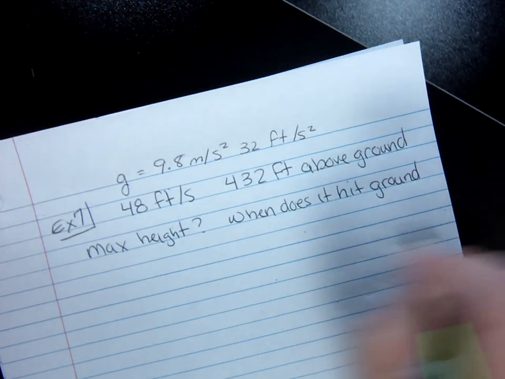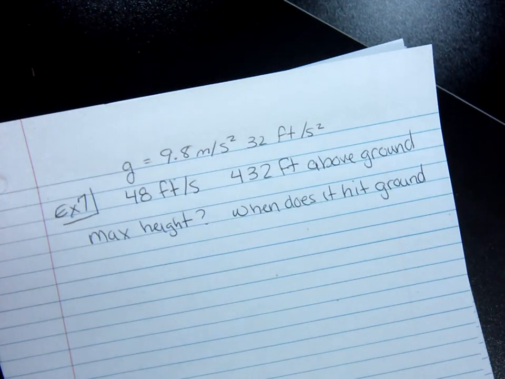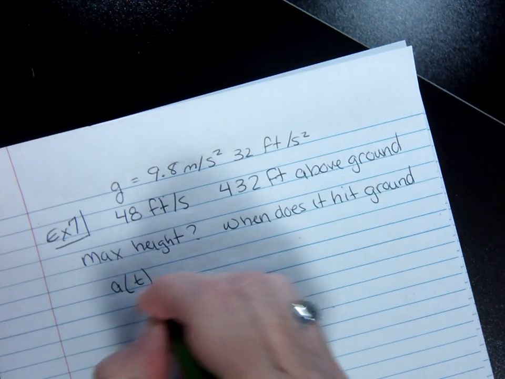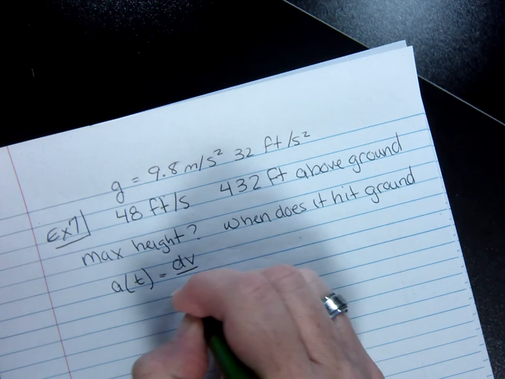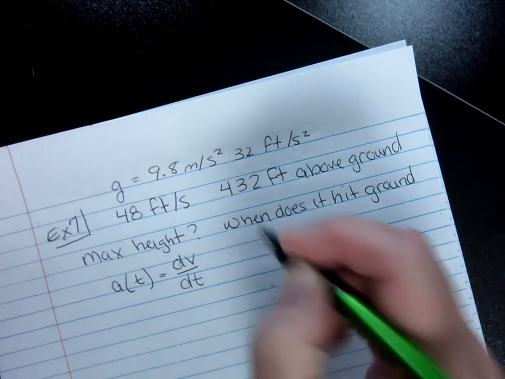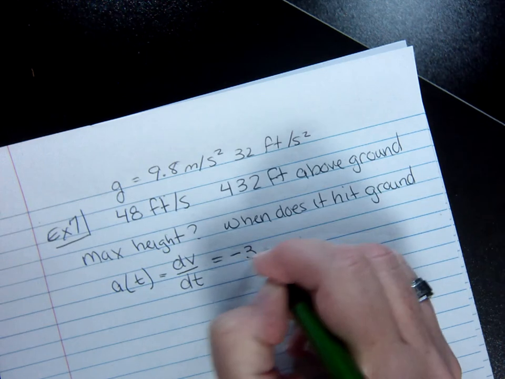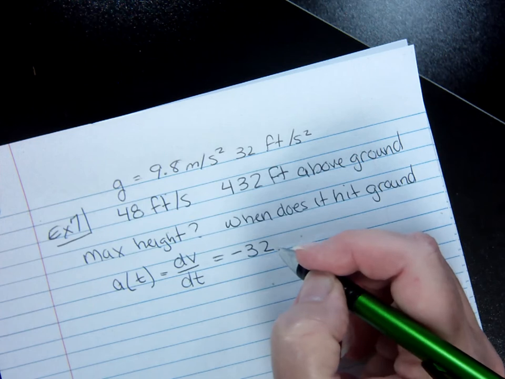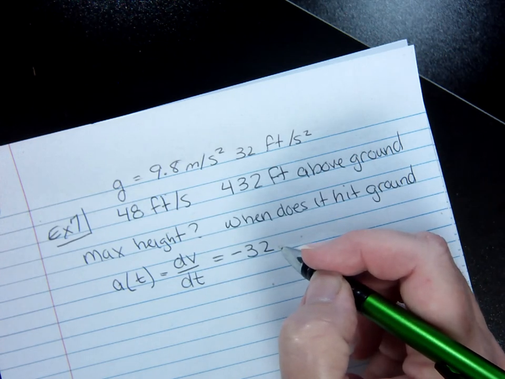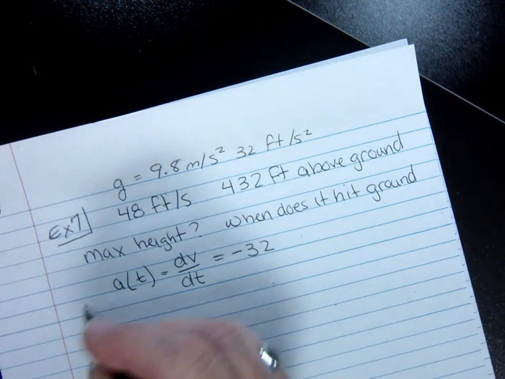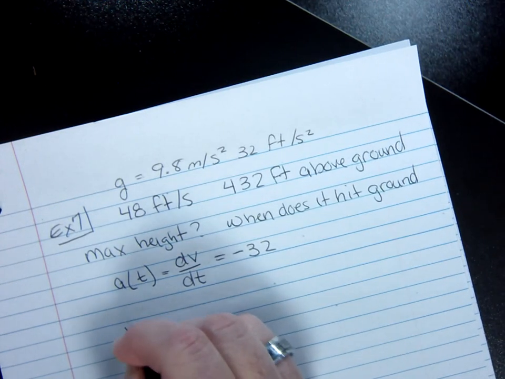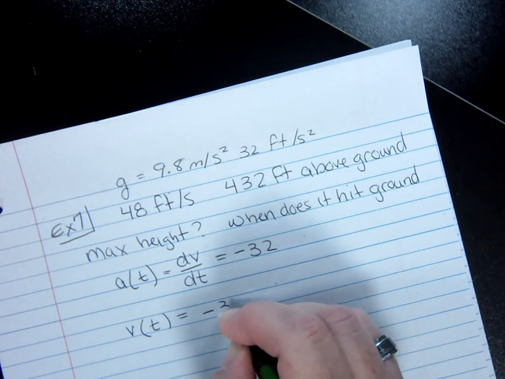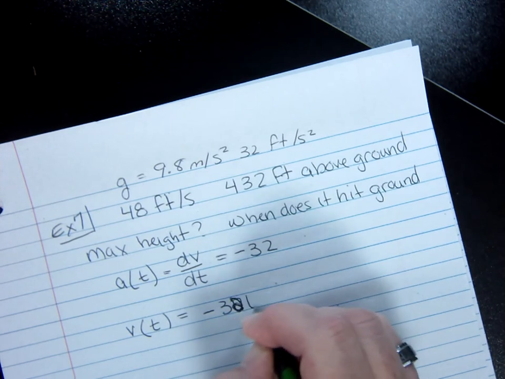Okay, so first, acceleration. We know that acceleration, just by our physics knowledge, dv/dt is negative 32. And we can integrate that to find the velocity function: negative 32t plus c.